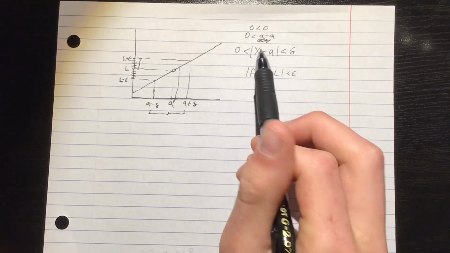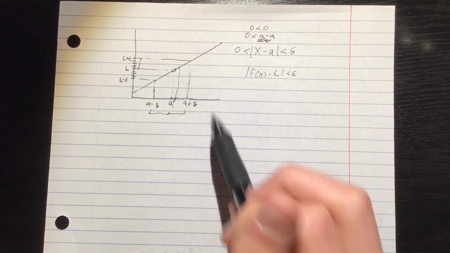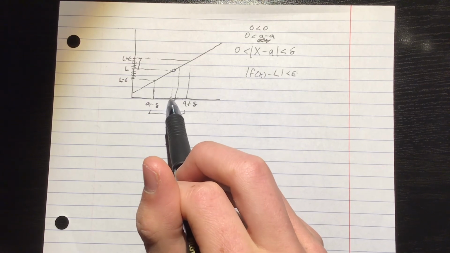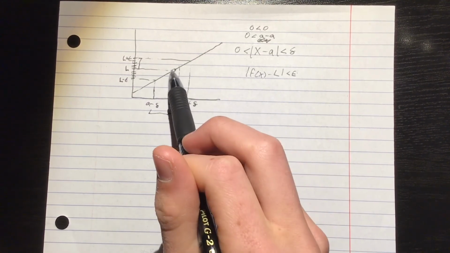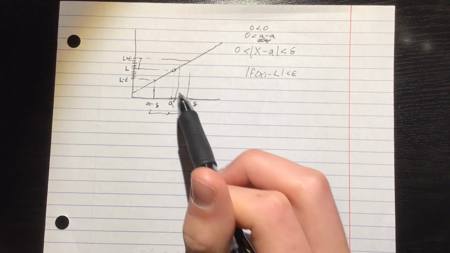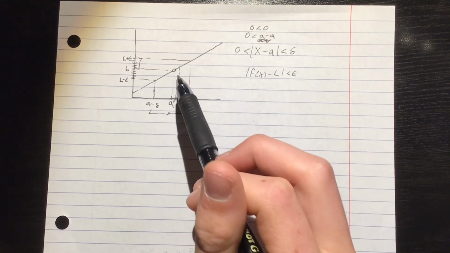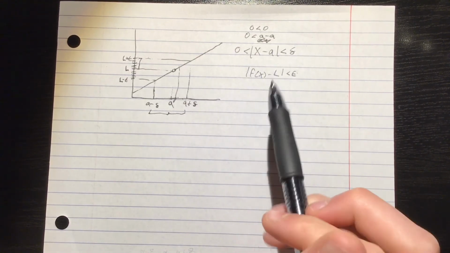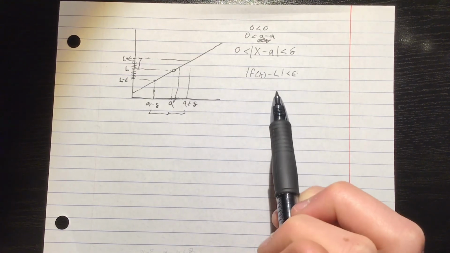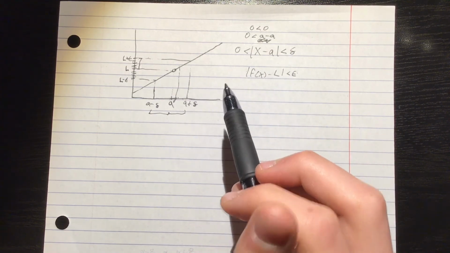And the other reason that doesn't work, if we chose x equals a, and this is the whole thing with limits, maybe it's not even defined there. In this case, it's not defined there. So I can't choose an x value a because it doesn't exist. So with that, now we can actually go back to our formal definition and make sense of everything.